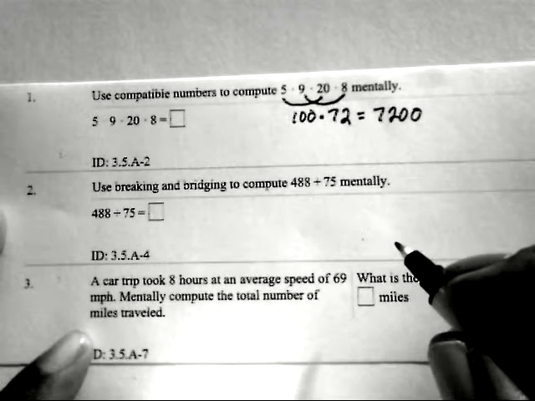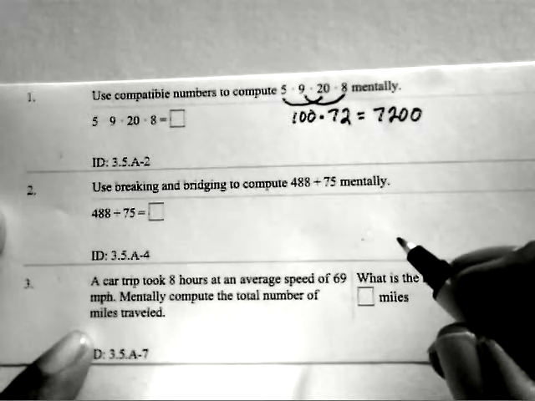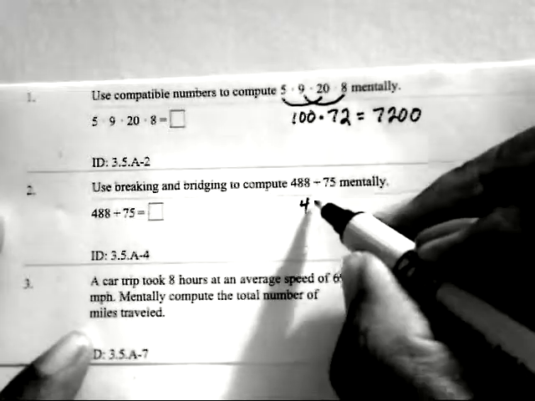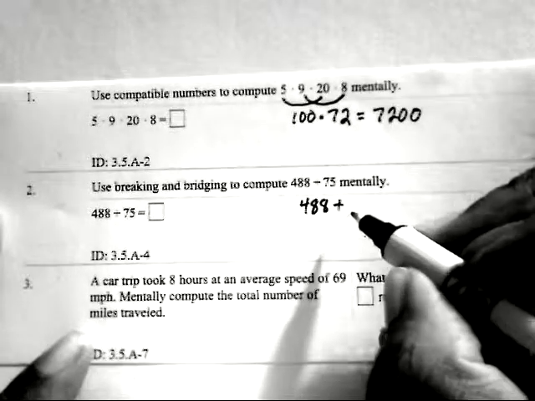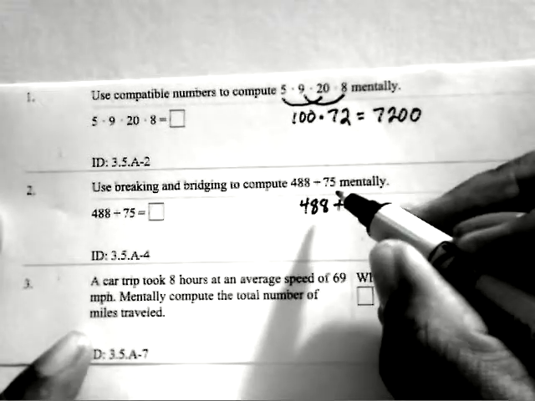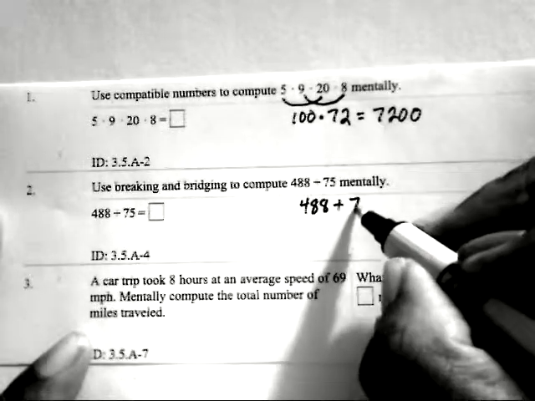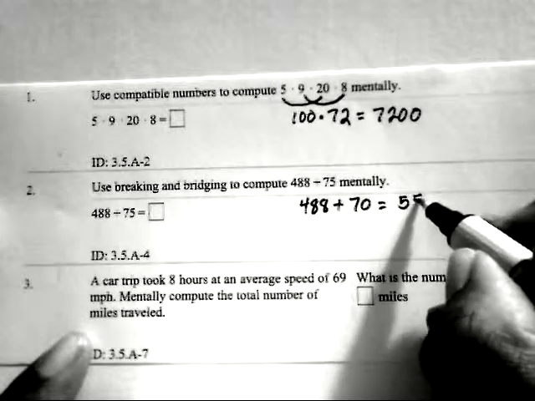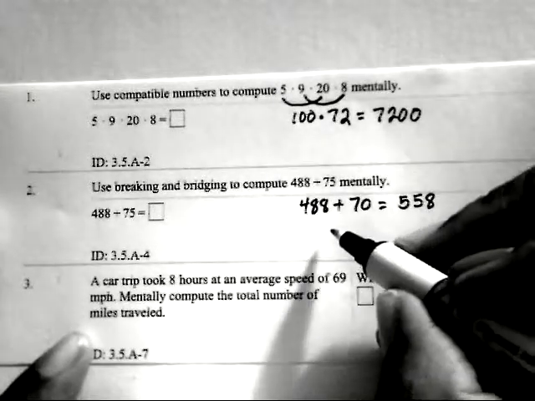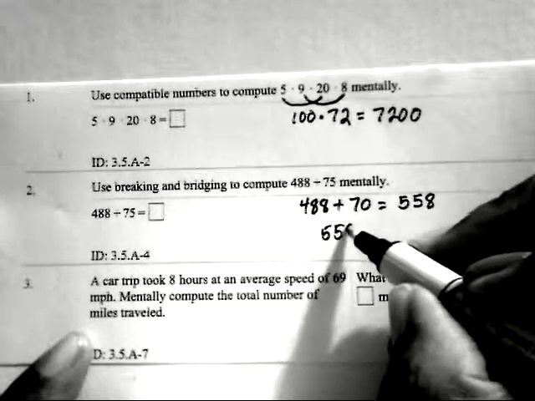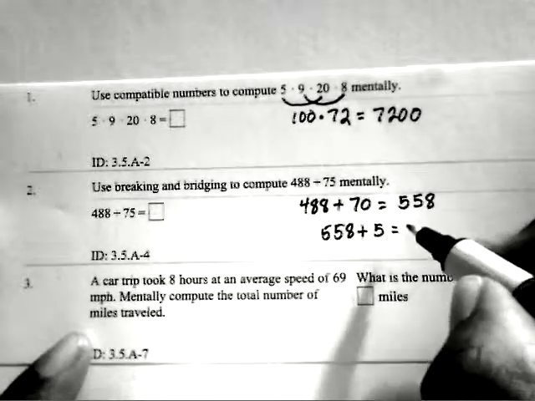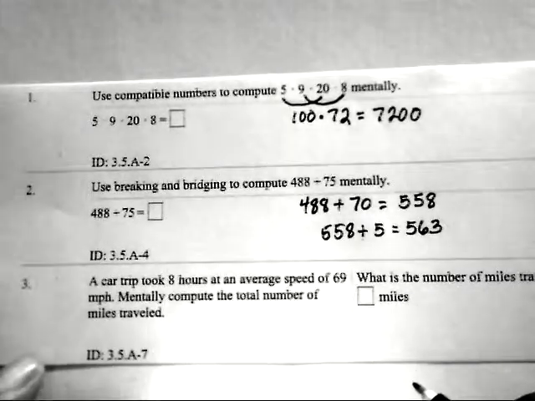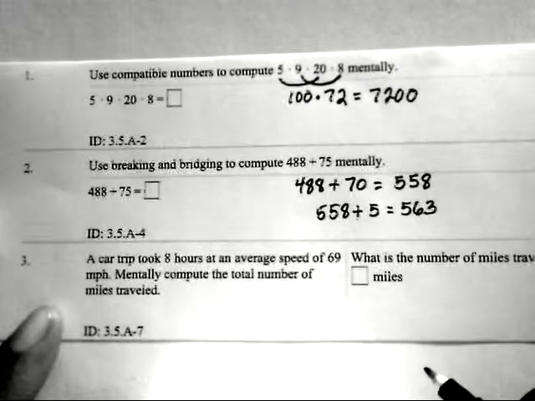All right, number 2, use breaking and bridging to compute 488 plus 75 mentally. In this case here, take the 488 and add. I'm going to break up the 75 into like 70 and 5. So add 488 to 70. You're going to get 558. And then add 558 to the 5. You'll get 563. So 488 plus 75 would be 563.